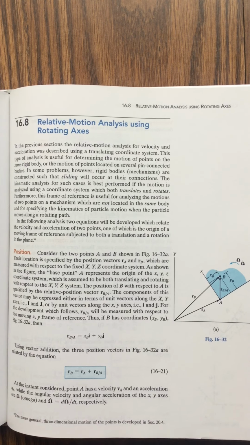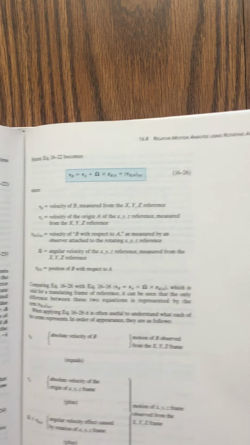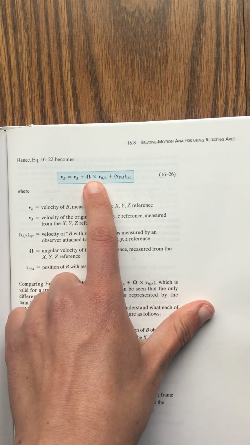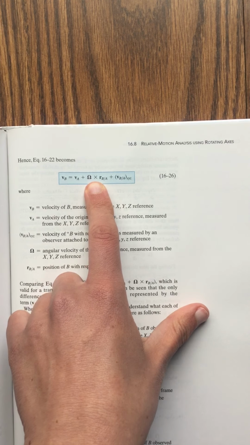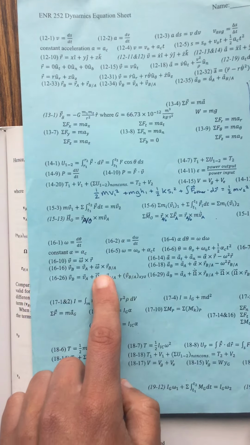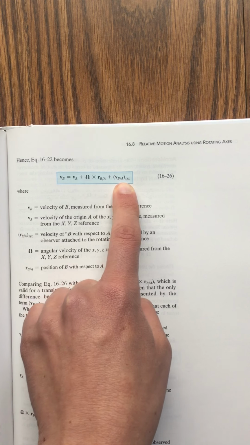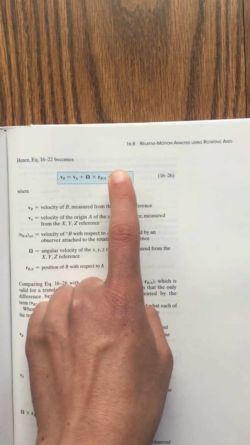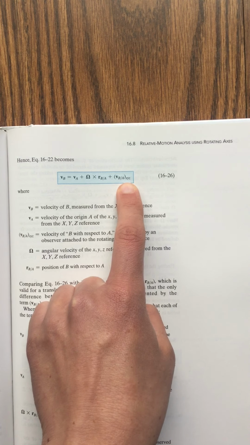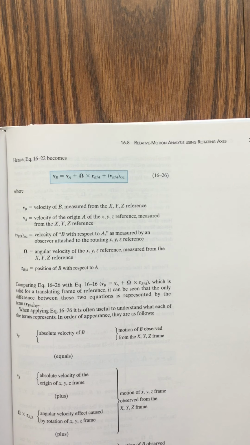Now, the distance between point A and point B can change, and so we're going to have, similarly to what we had in equation 16.16, an angular velocity crossed with a position vector, but now the distance between points A and B can also change. So that's what this term here is doing for us.